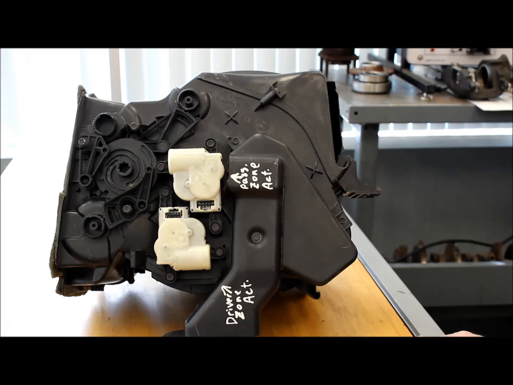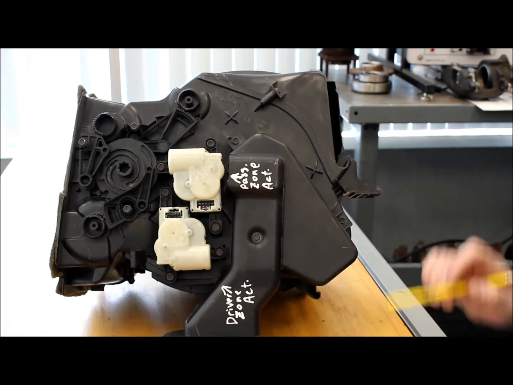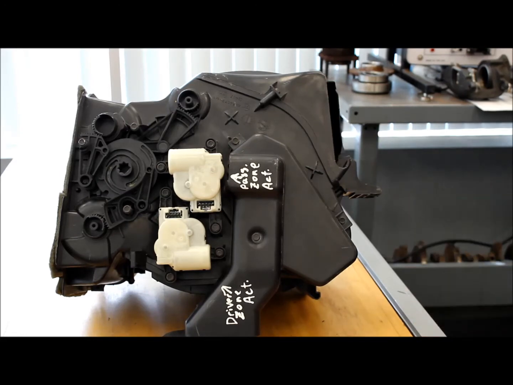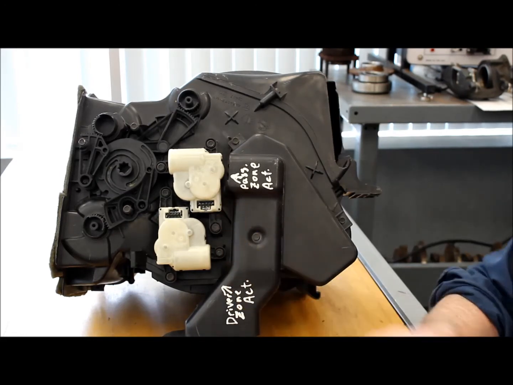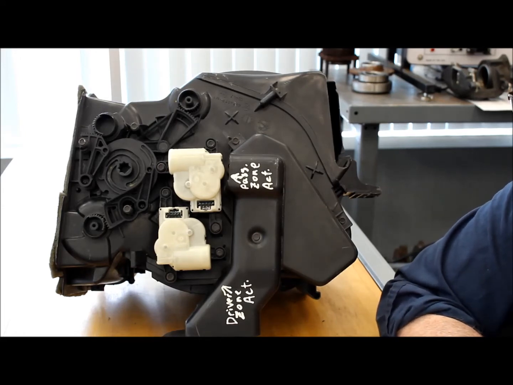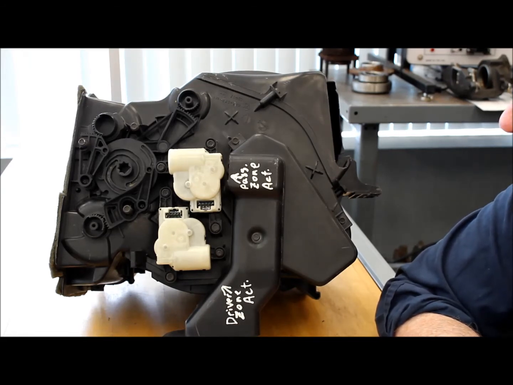But these ones here are the two different zones, driver and passenger, that control the actual temperature on an electronic automatic temperature control system. If one of these motors fails, what will happen is the potentiometer, which is feeding information back to the HVAC system, the HVAC system will see that potentiometer is not moving or is not in the right position that was called for, and so you'll get some sort of a diagnostic trouble code.